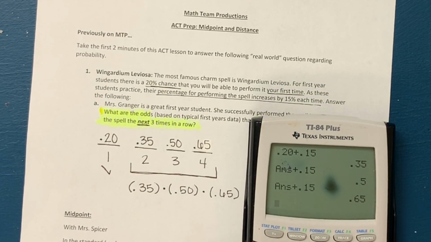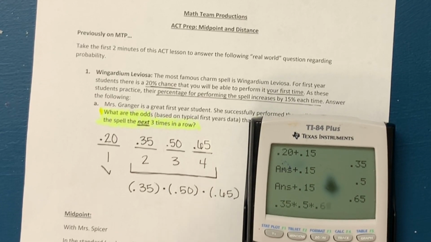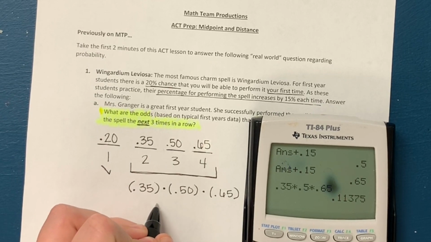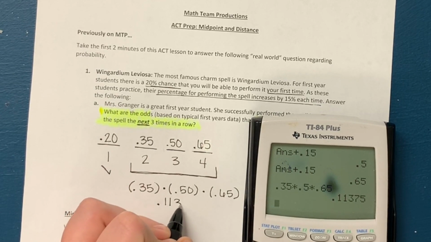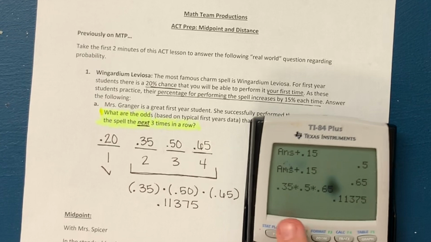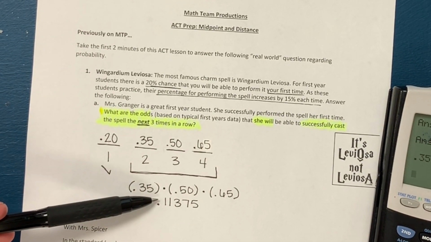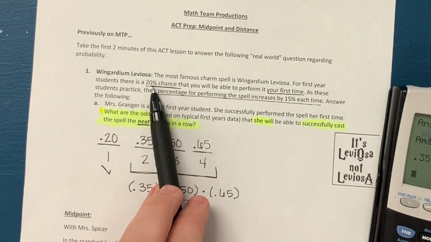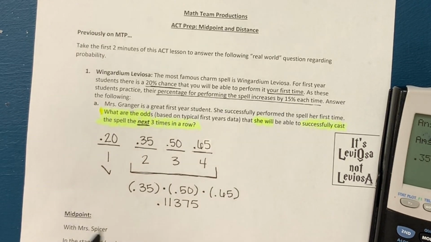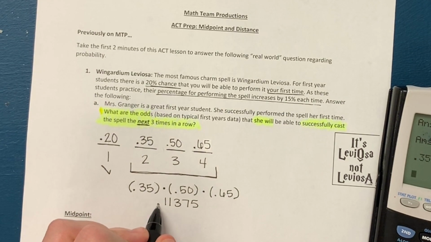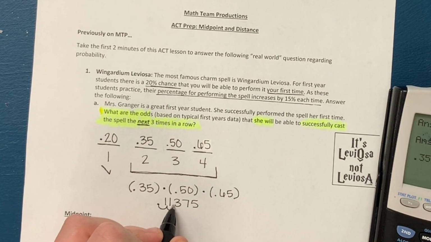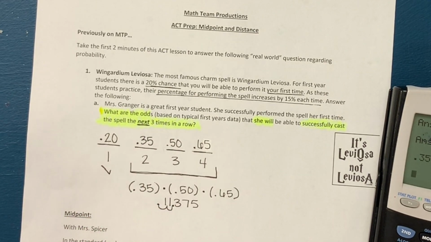There's no point in making this harder than what it has to be by not utilizing your calculator. So our answer here, we get 0.11375. Now, chances are on your ACT, the multiple choice options that you will have will be in percents because the question is given to you in percents. So I want to just go ahead and move this decimal back over 2 places, and that is how I'm going to phrase my solution here.